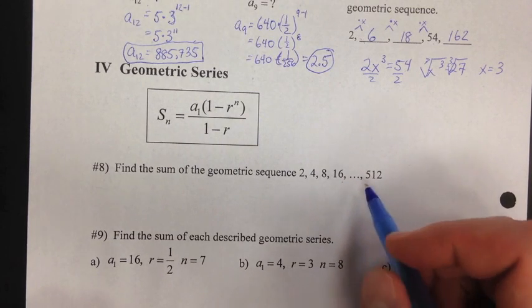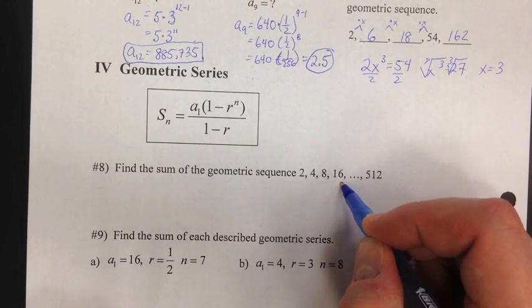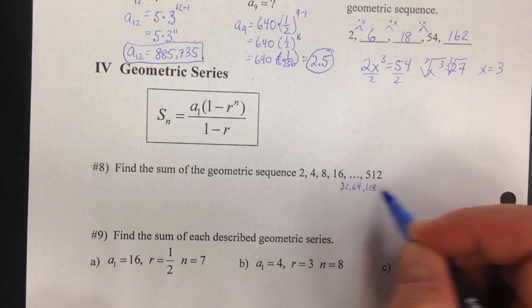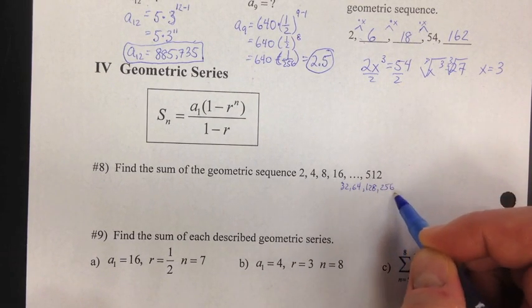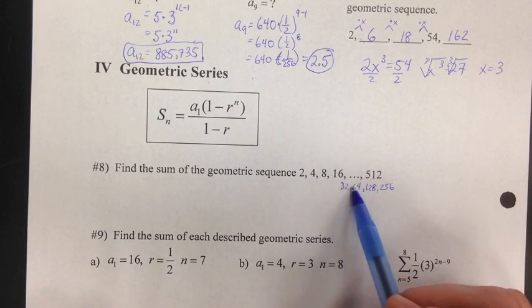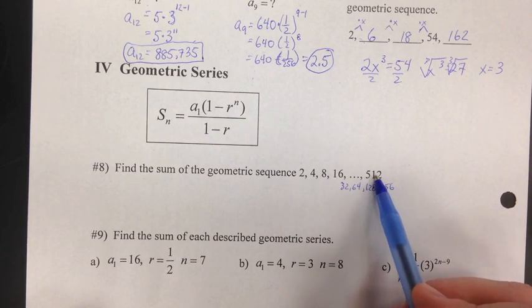I need to know which term this is. So one way to get it, I can just keep counting. So 16, 32, 64, 128, keep doubling it, 256, and finally I get to 512. So this is 1, 2, 3, 4, 5, 6, 7, 8, 9. There are 9 terms here.